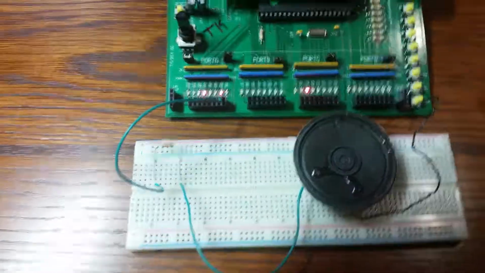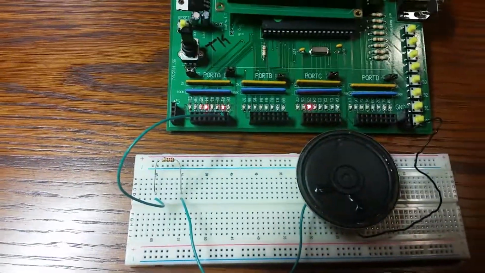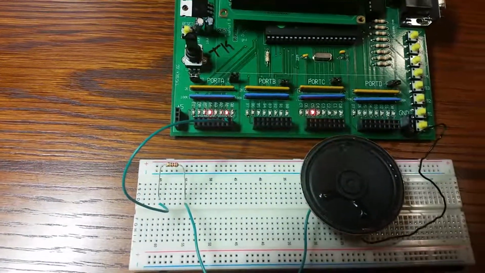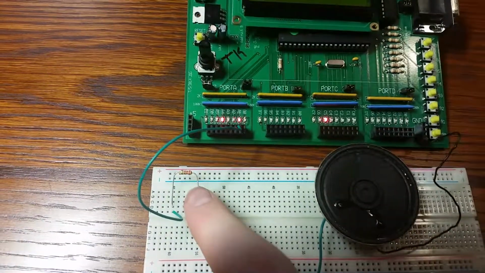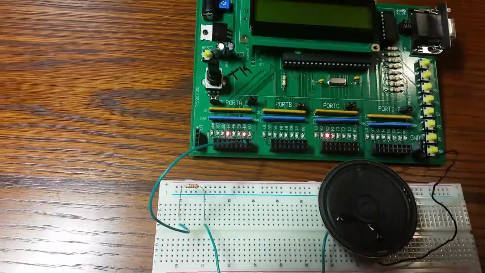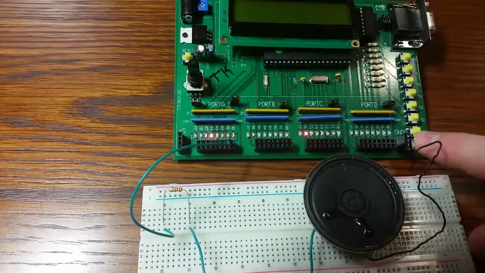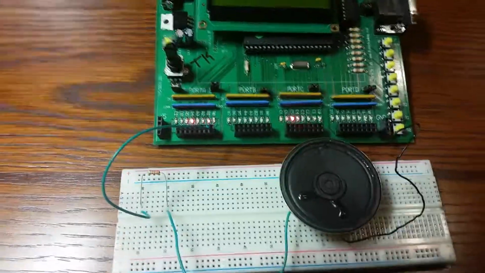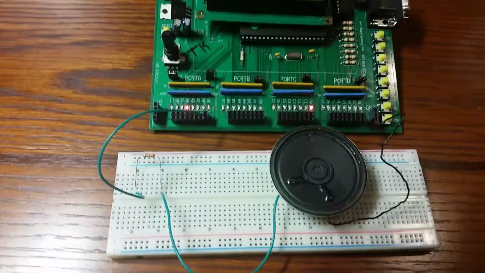For the speaker, instead of using a transistor, I just used a 220 ohm resistor, and that'll limit the current. It didn't need to be so loud, so I thought this was sufficient. And that is my project.